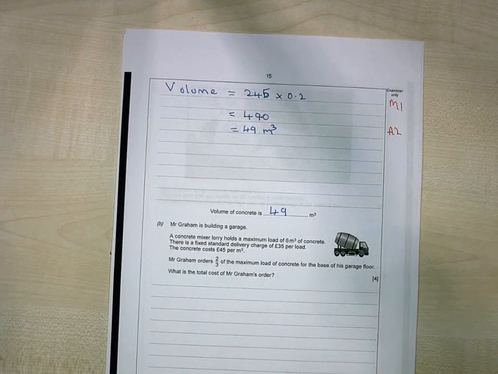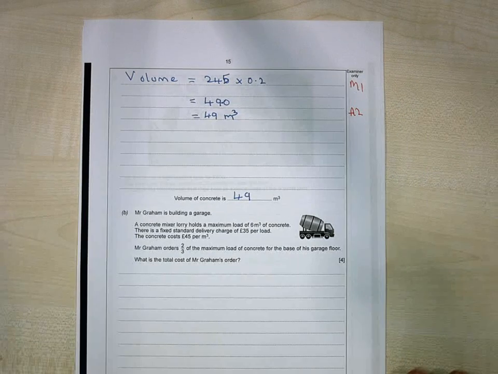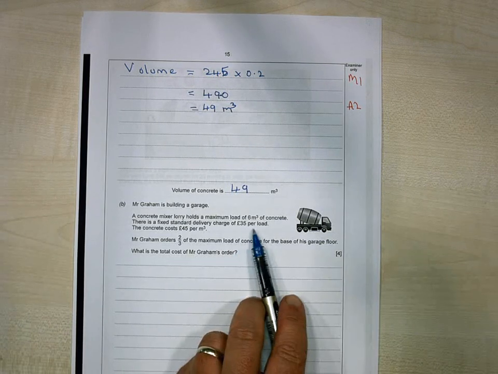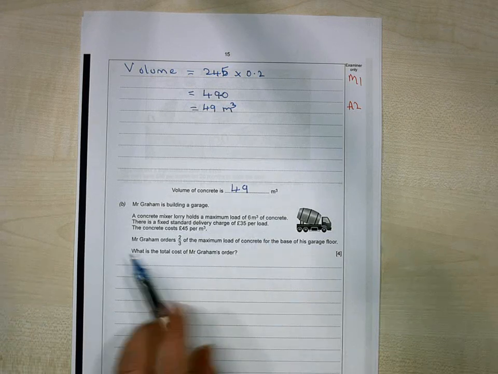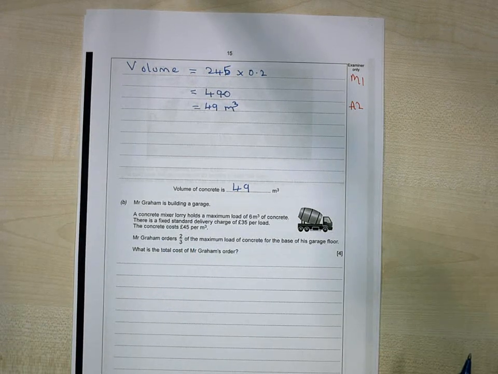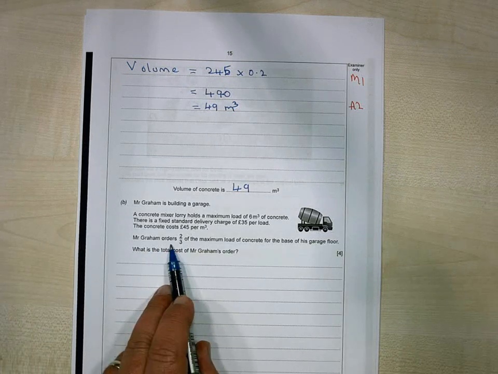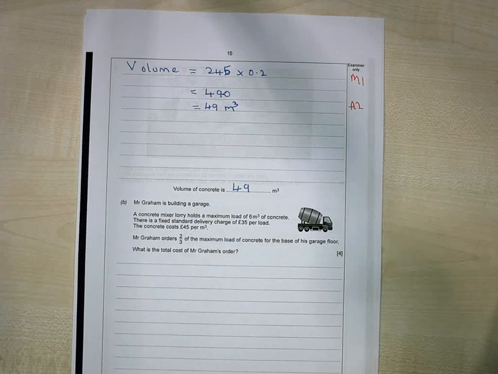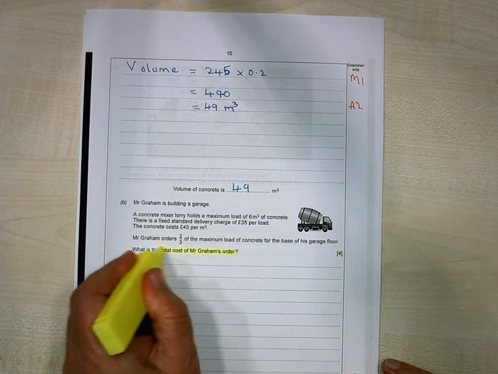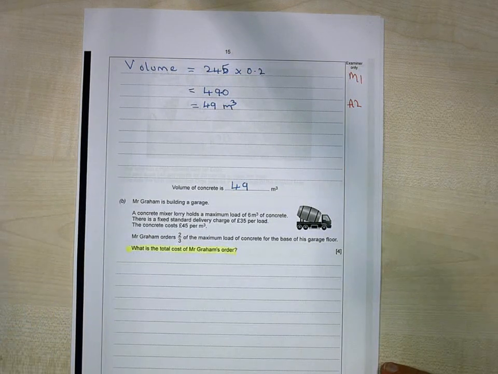Part B. Mr. Graham is building a garage. A concrete mixer lorry holds a maximum load of 6 cubic meters of concrete. There's a fixed standard delivery charge of £35 a load, and the concrete costs £45 for every cubic meter. Mr. Graham orders 2/3 of the maximum load of concrete. What is the total cost of Mr. Graham's order?